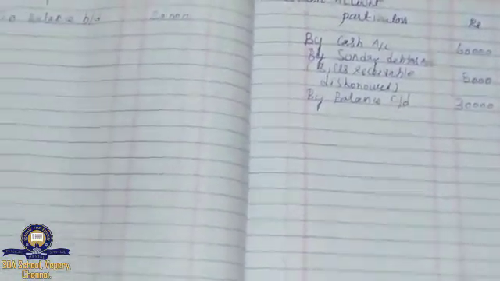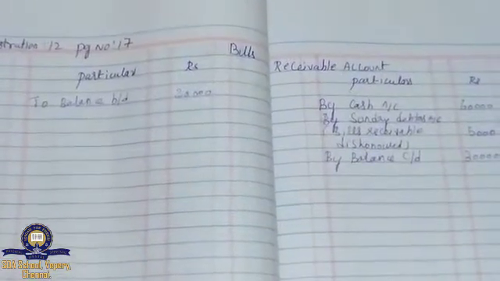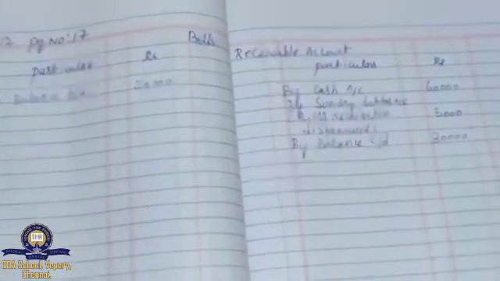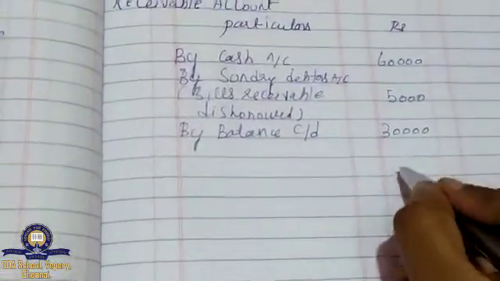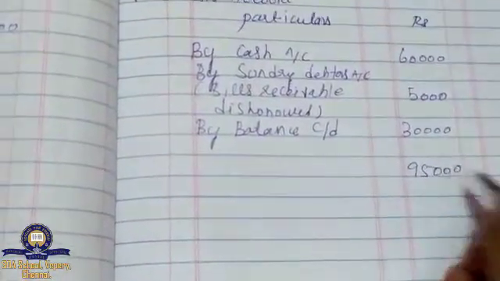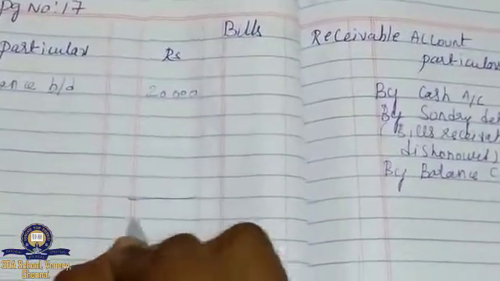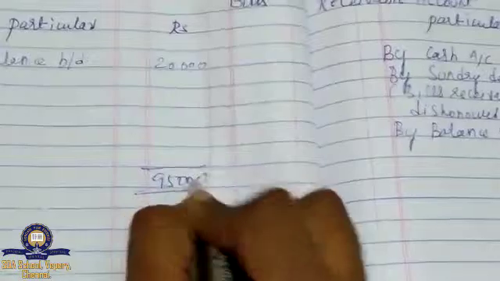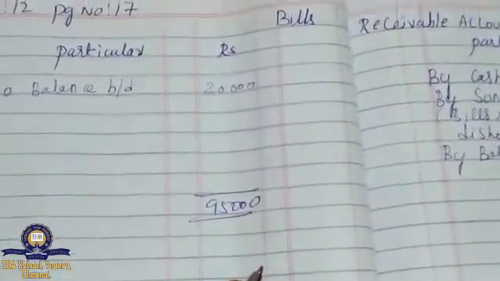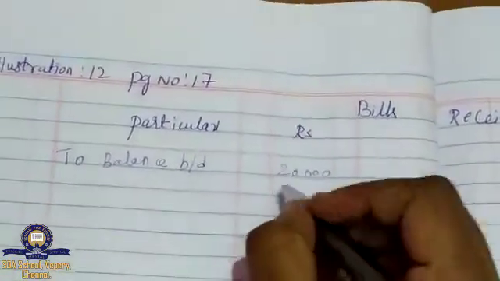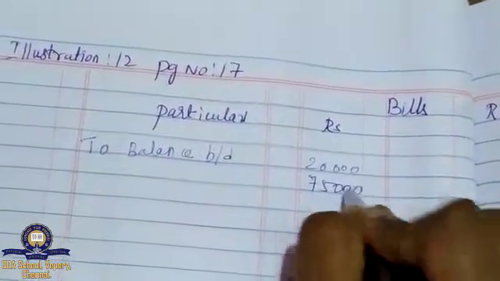The credit side is the greater amount, so we have to add it. If you add, you will get 95,000. So that amount has to be written on both sides, 95,000. From the 95,000 you have to minus 20,000, you will get 75,000.